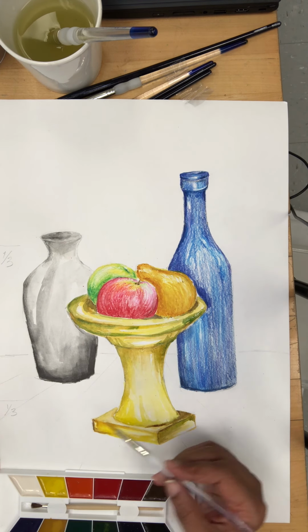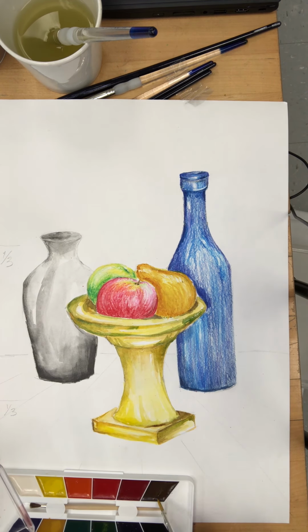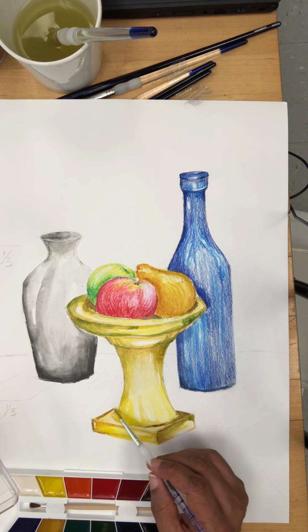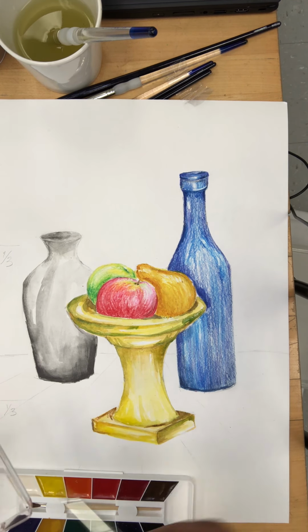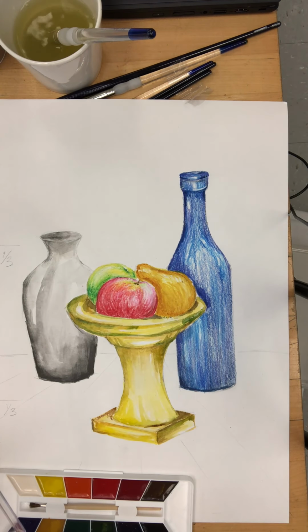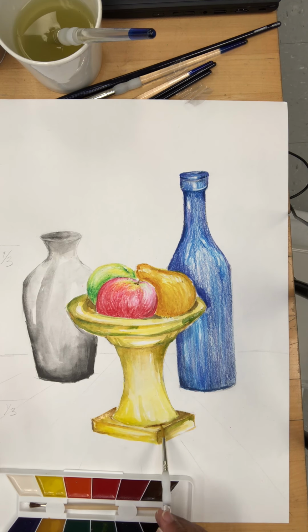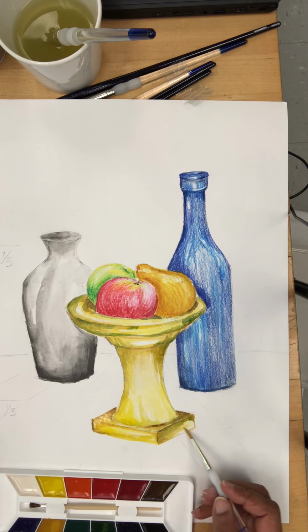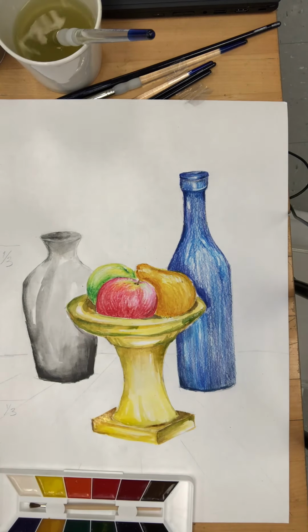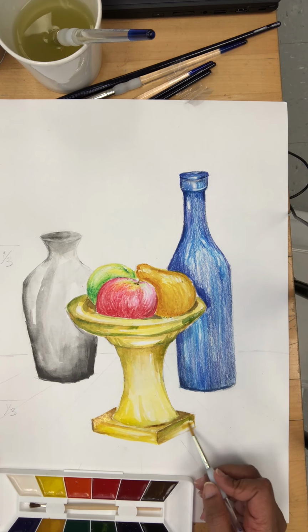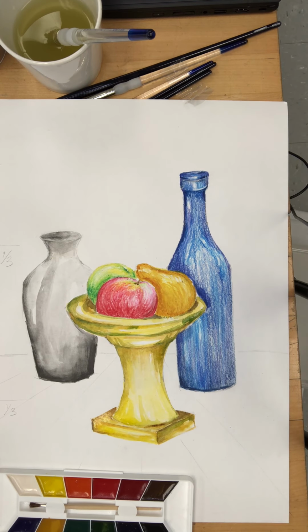There. Let's put a little definition right there to close the gap in the back of the painting. Come around to that nice light value. There. You have a really nice podium. That's not a podium, that's a fruit bowl.